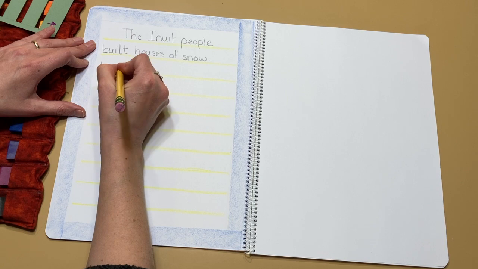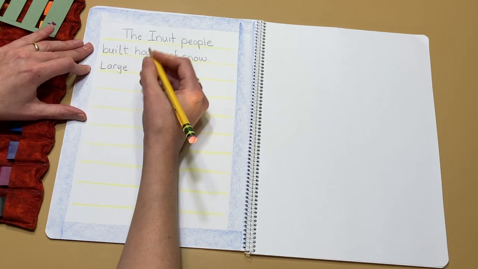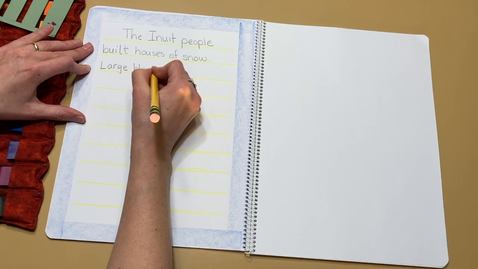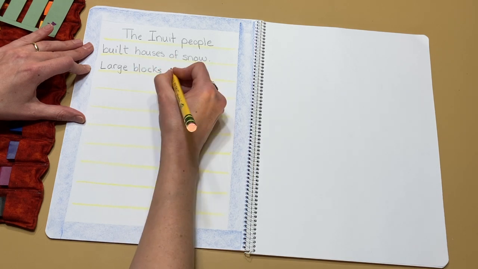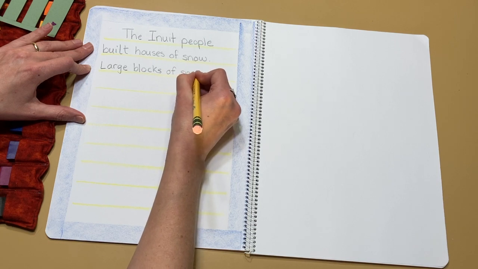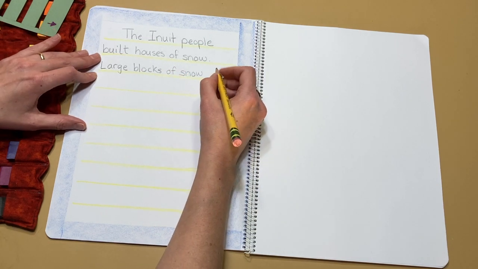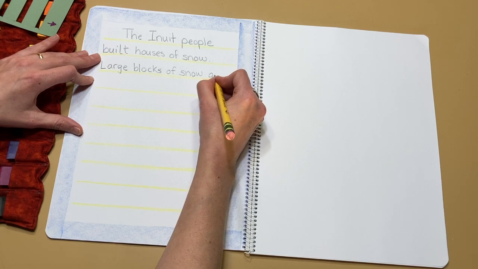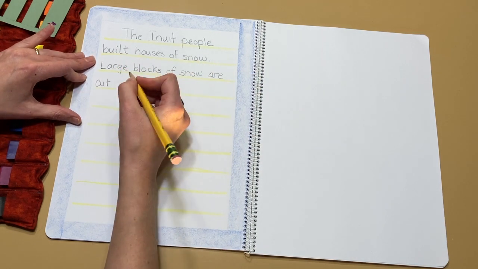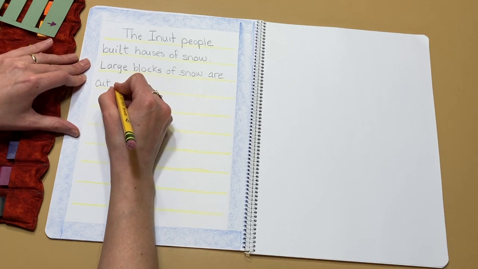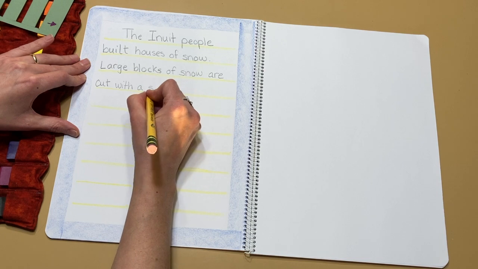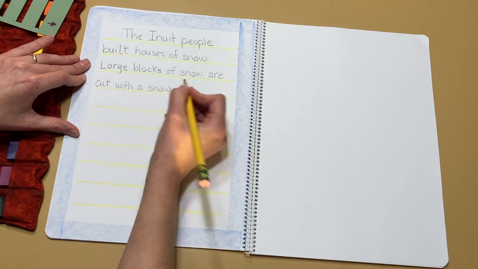Large blocks, CK on blocks, of snow are cut with a snow knife.